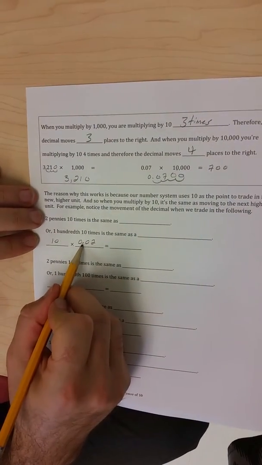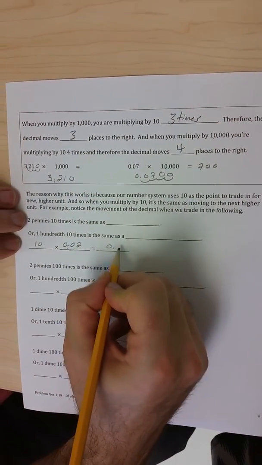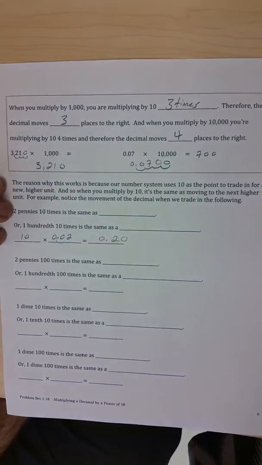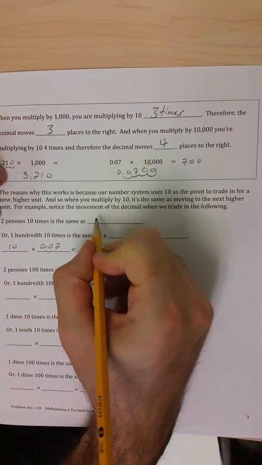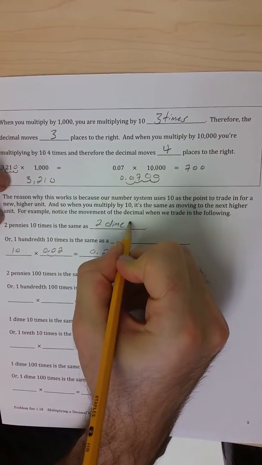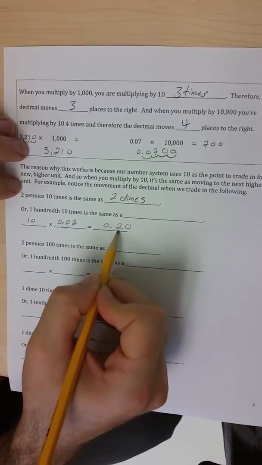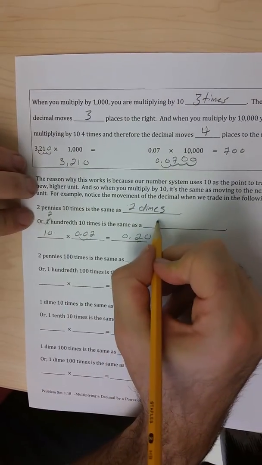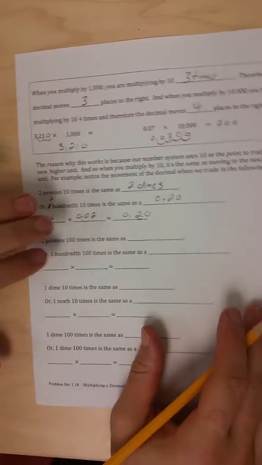And you're going to move this decimal 1 place to the right, and that's going to equal, instead of 2 cents, 20 cents. Okay. It's going to go between here and here. If I wanted to, I could add a 0 to the end of that for 20 cents. 2 pennies 10 times is the same as 2 dimes. I could trade them in for 2 dimes. And 0.2 represents 20 cents, or 2 tenths. 2 tenths is 2 dimes. And then they should say 2 hundredths 10 times is the same thing as 20 hundredths, or 2 tenths.